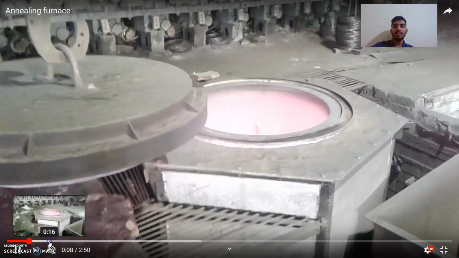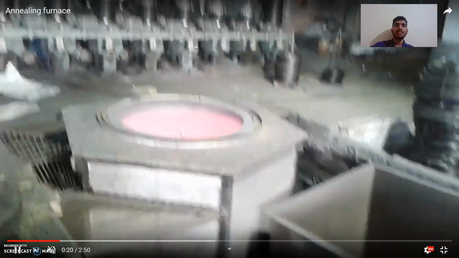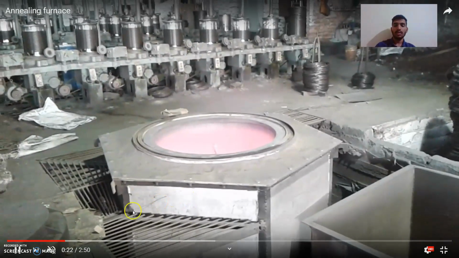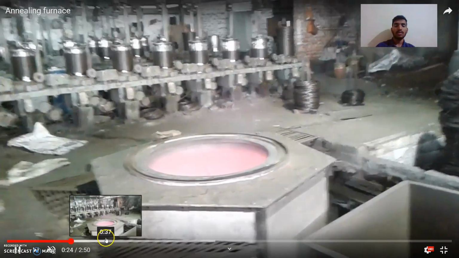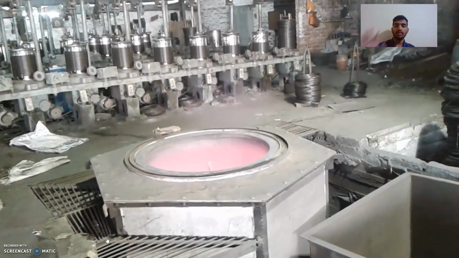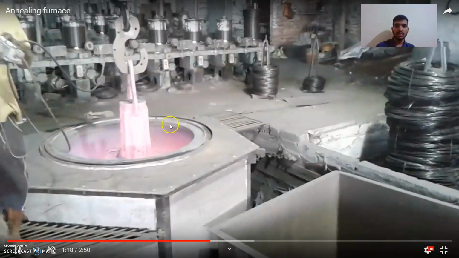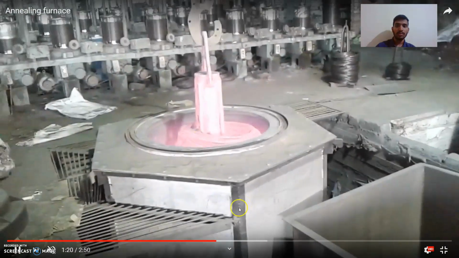It is very heavy, and the temperature inside the box is very high. We cannot directly touch the metal with our hands because the hand will be burned. With the help of a crane, they are removing this metal.